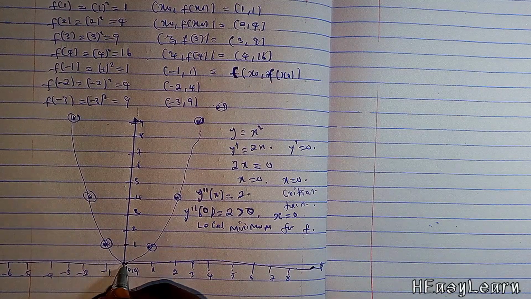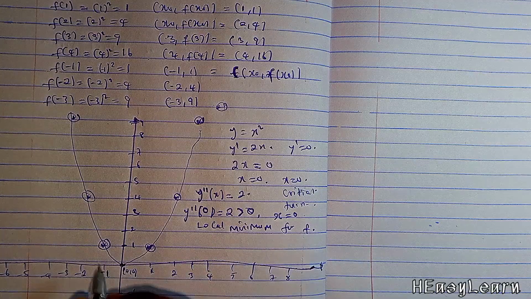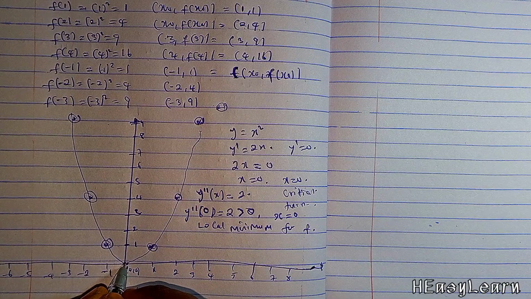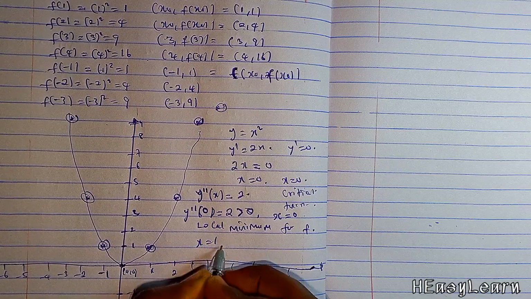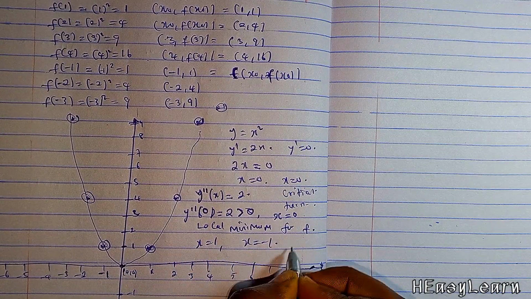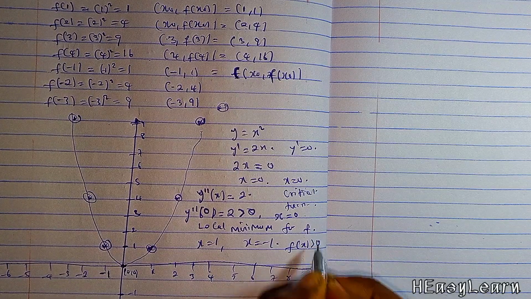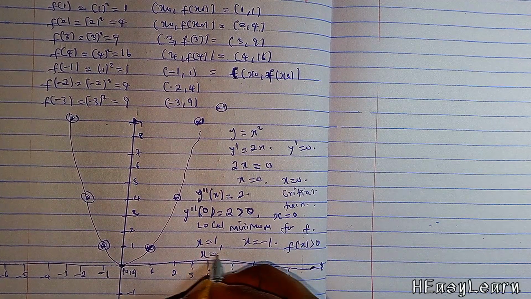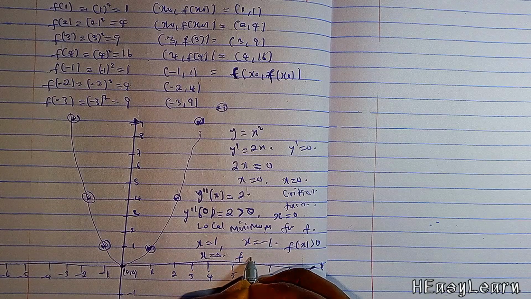That is, at this point, the turning point of the function, the function has its least value, which is true. At any point of x, when x is 1, when x is minus 1, the function is always bigger than 0. So we say that at x equals 0, f has its local minimum.